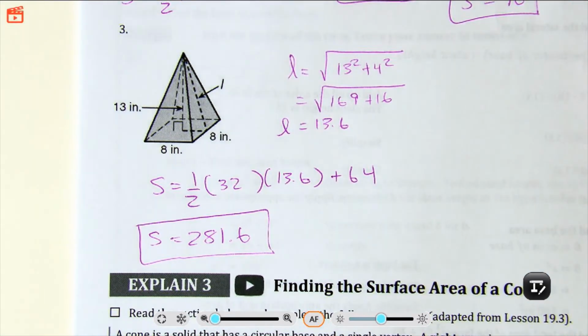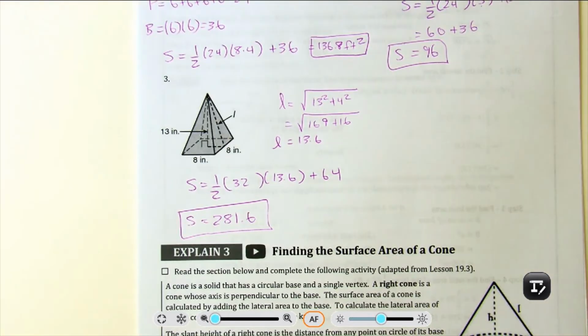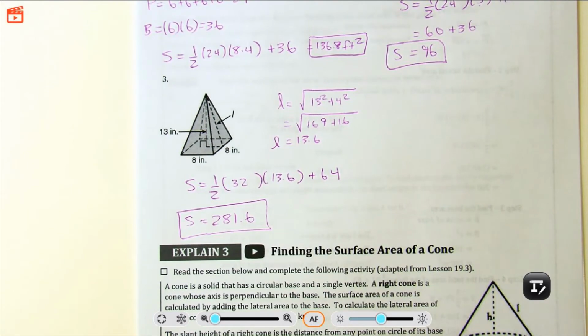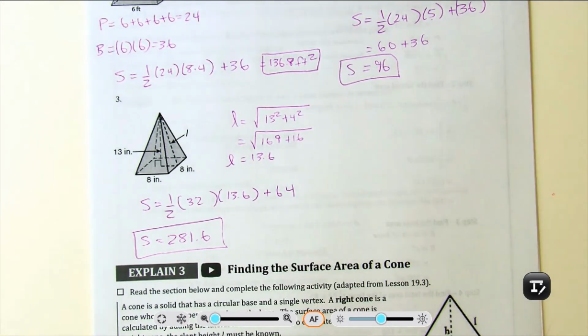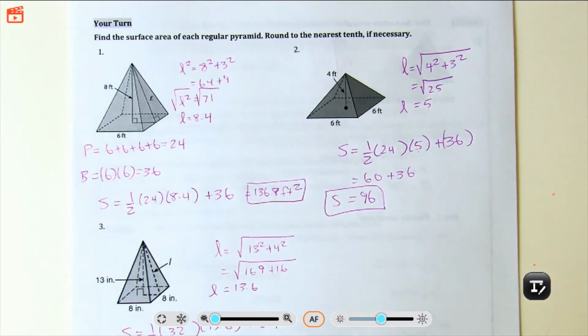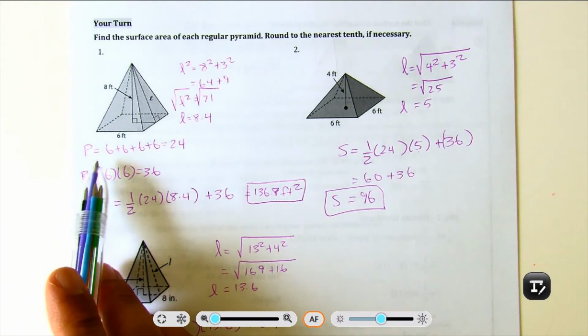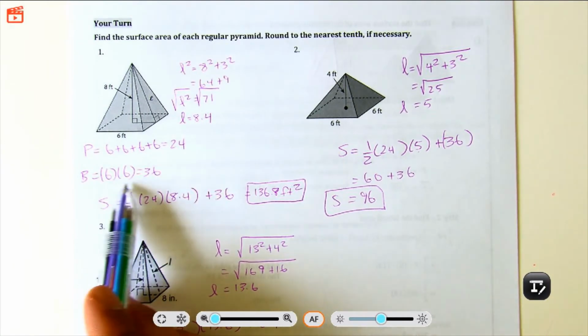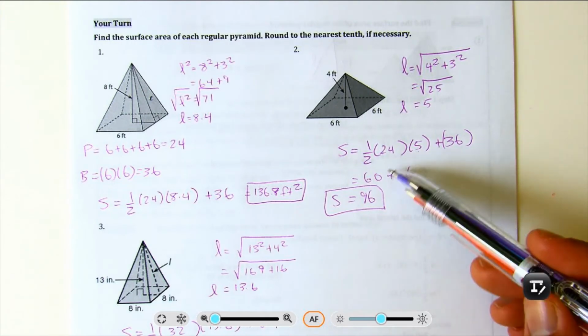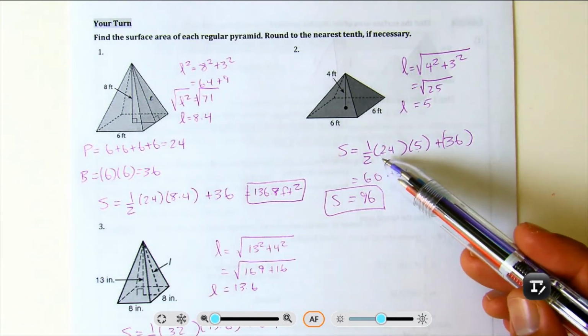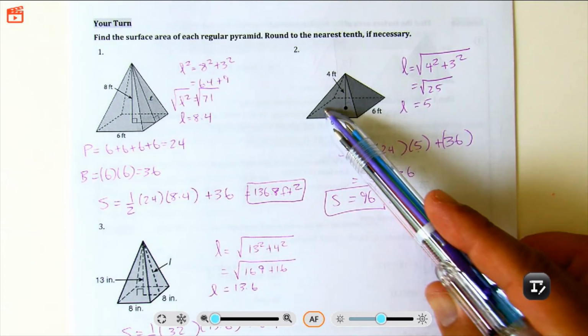So hopefully by me doing these examples, that helps you doing it on your own, watching the steps. Just notice that in the first problem, I'm showing a lot of work. I'm showing you how to find the perimeter, and how to find the base. But as I'm doing the other problems, I'm doing mental math. So 6 plus 6 plus 6 plus 6 is 24, and I'm multiplying to find the base.